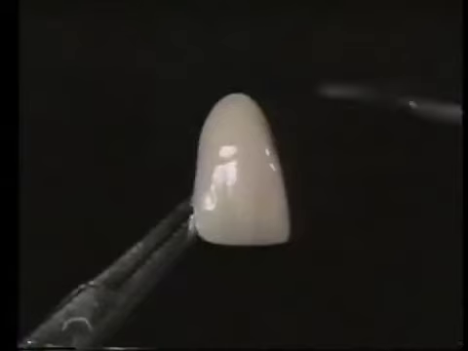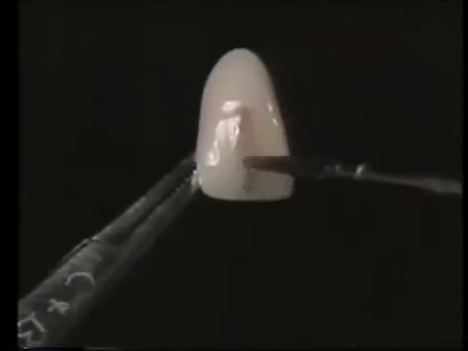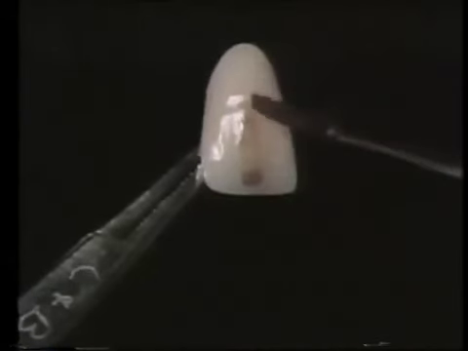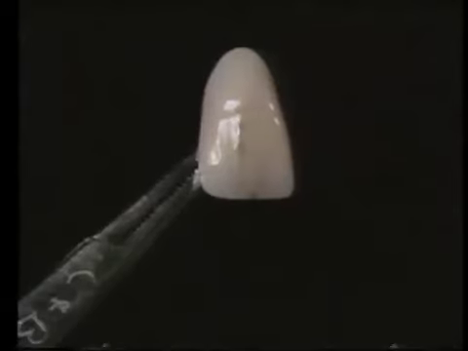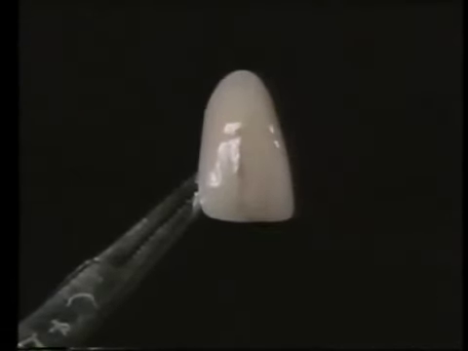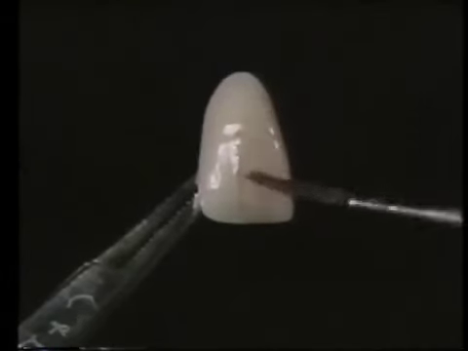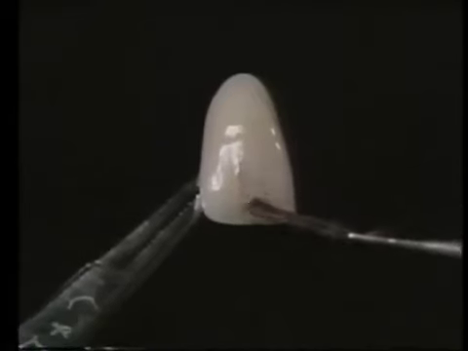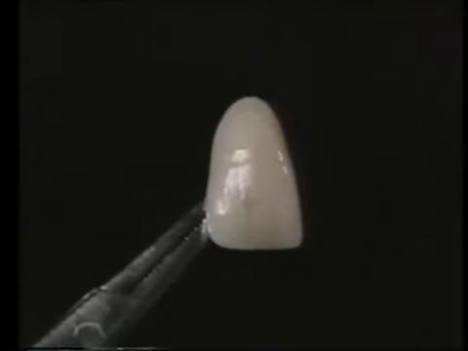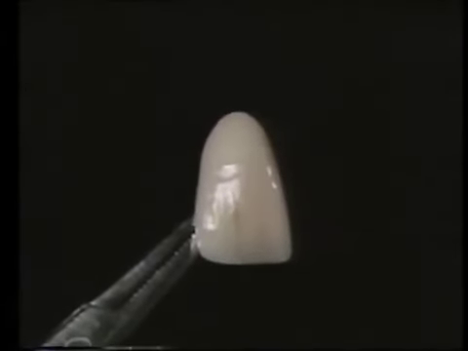One of the commonest characterizations is the hairline check that occurs in people with an older dentition, and we'll apply a rather heavy amount of brown stain, as you can see here, and then utilizing the brush we can wipe away the bulk of the material until we have just a very, very fine line, either irregular or straight, and this will create the illusion of a small check line in the tooth.